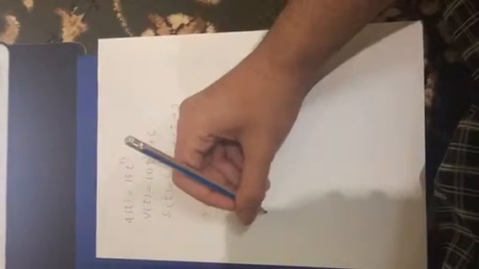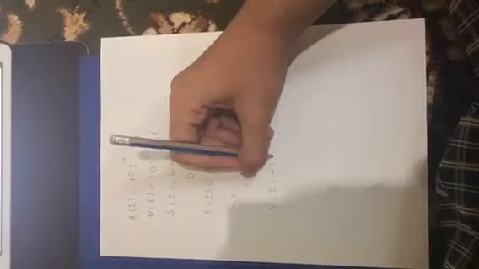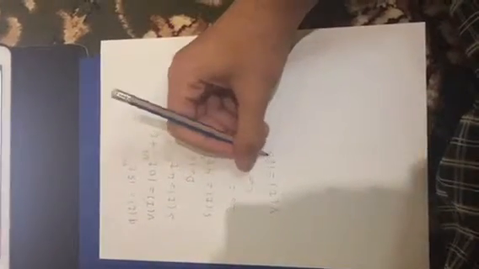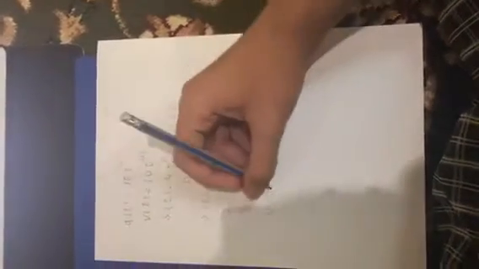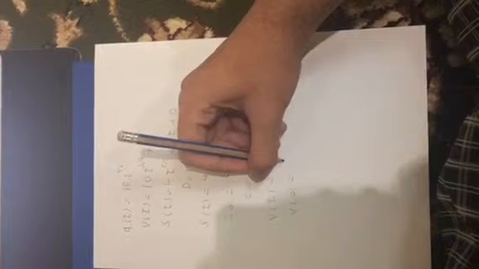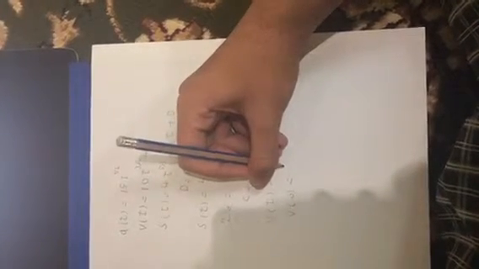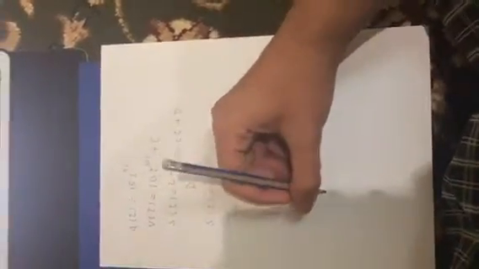So v of t is equal to 10 times t to the power 3 over 2 plus 6. We will substitute t to 0, so the velocity at time 0 is equal to 6, which is D.